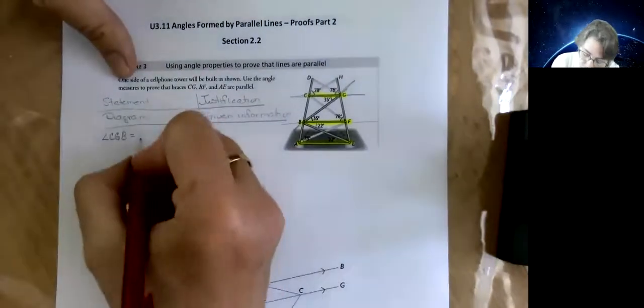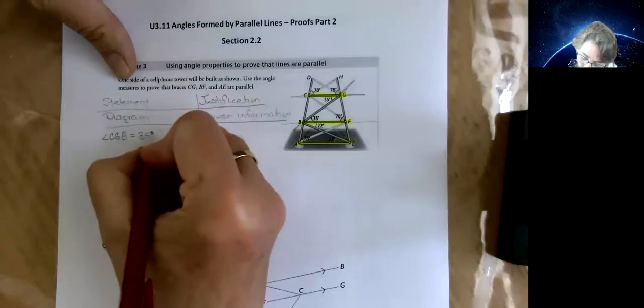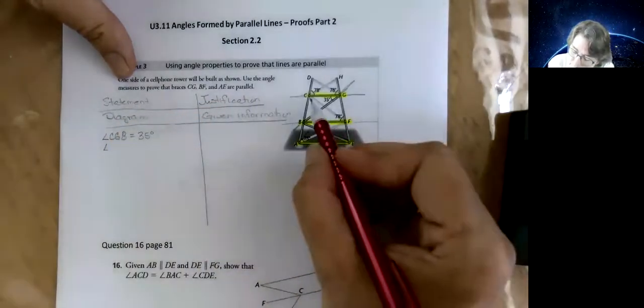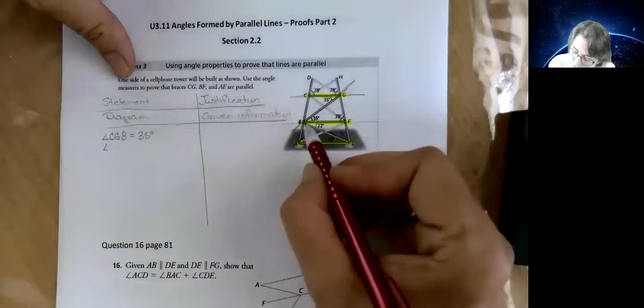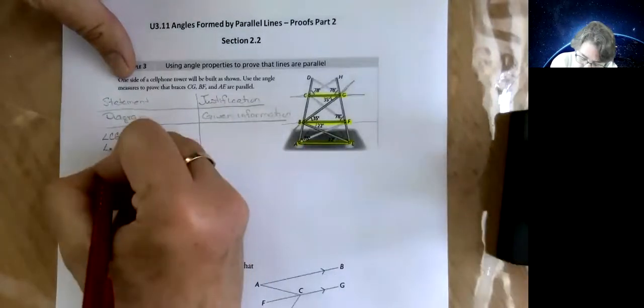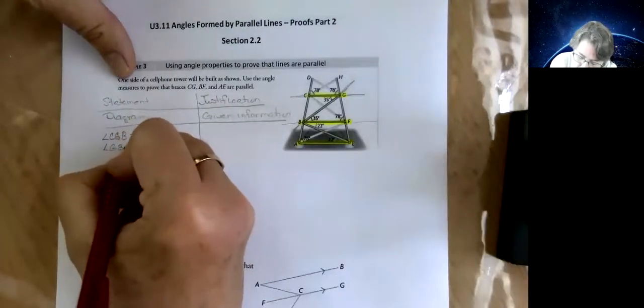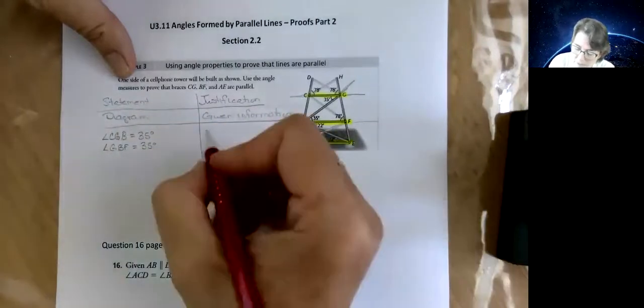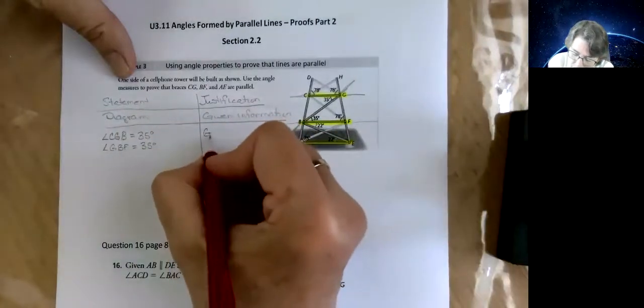Hold on, I'm going to do this exactly right. Is 35 degrees. Angle GBF is equal to 35 degrees. How do we know that? Well, that's given in our diagram.